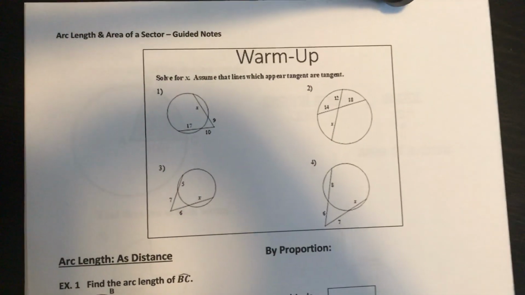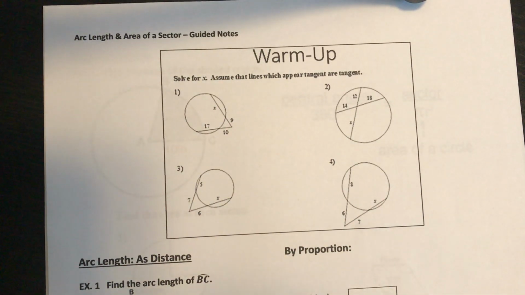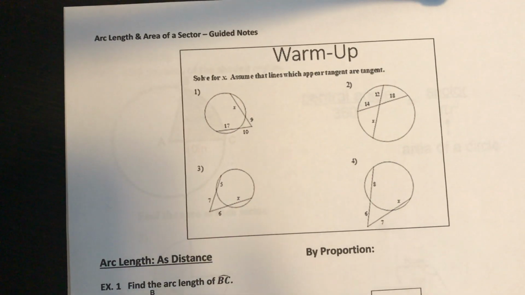Hi students, I hope y'all are all doing well. This lesson is going to be on arc length and area of a sector for circles.